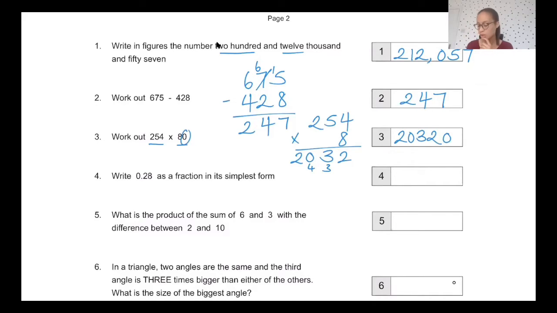Okay, write 0.28 as a fraction in its simplest form. This 8 is in the hundredths column. So the 2 is in the tenths column, the 8 is in the hundredths column.